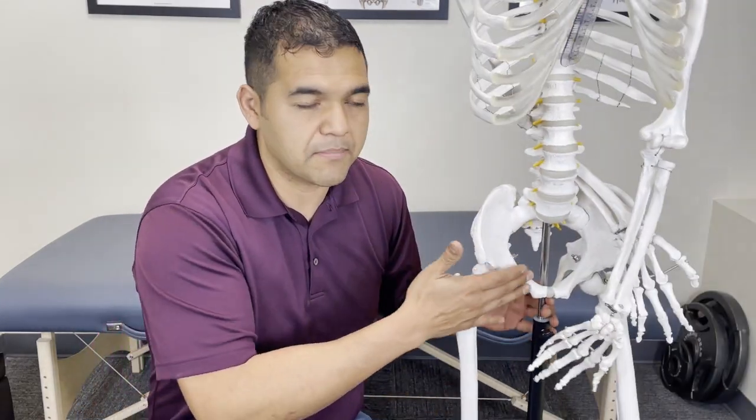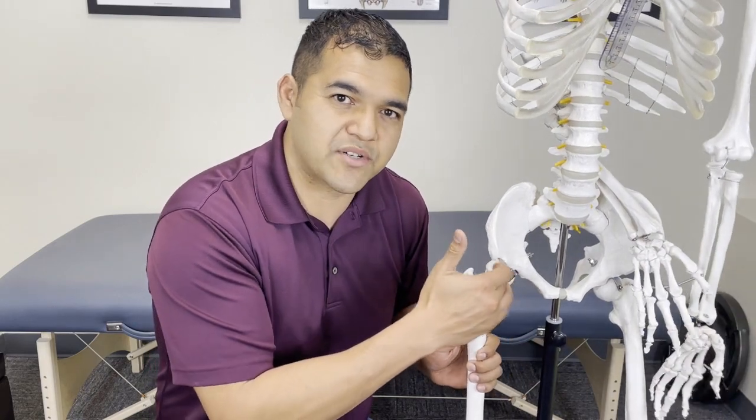Hip arthritis is usually way too deep to poke. There are just so many tissues, ligaments, muscles, and tendons in the way of the joint. They're covering up the front part of the hip so that you can't quite get to a tender spot.